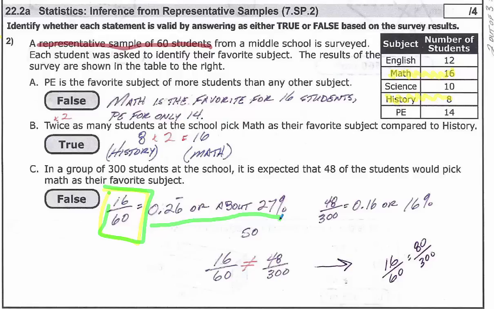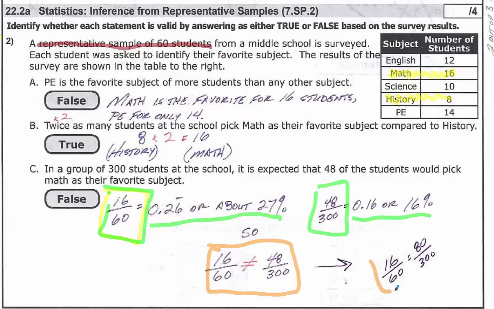Now, their statement is 48 students would pick math out of 300. So we do exactly what we did. We do 48 divided by 300, and this time we only get 0.16, or 16%. That isn't enough. So we can make this statement: 16 over 60 does not equal 48 over 300, and then the extension is right here. 16 over 60 would actually be 80 over 300.